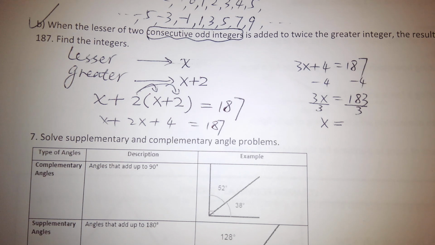Have you got your x? No? Isn't it 90.5? Or equals?